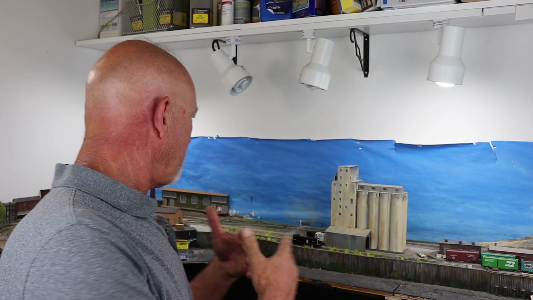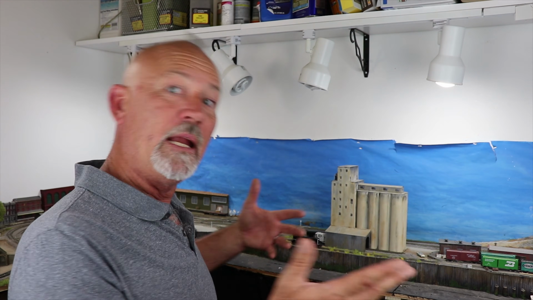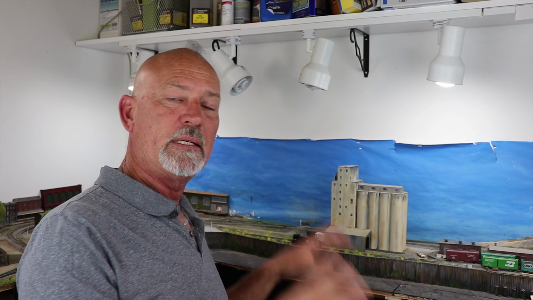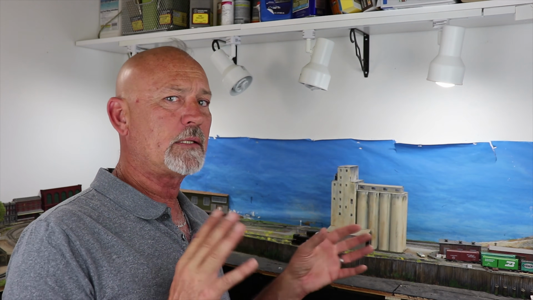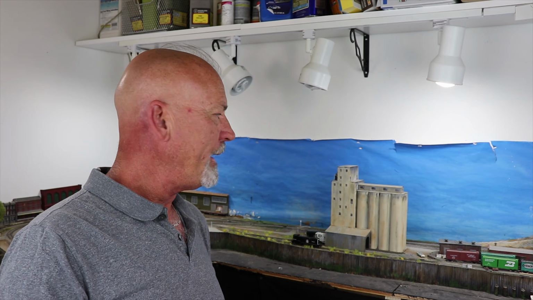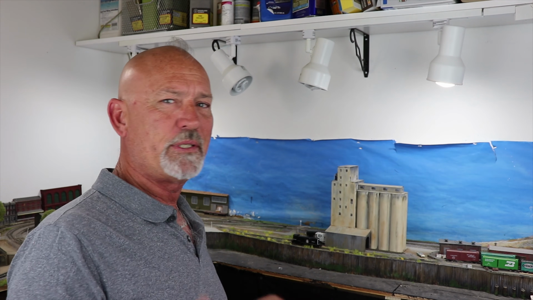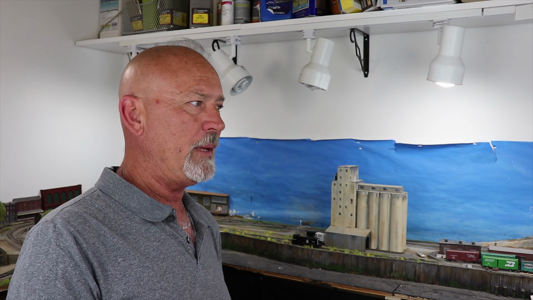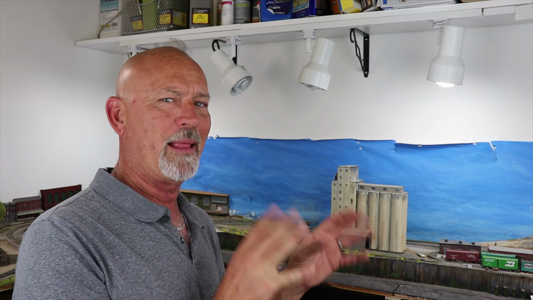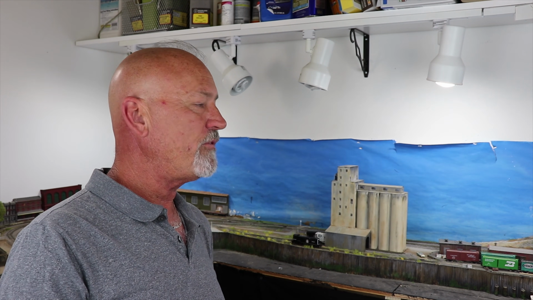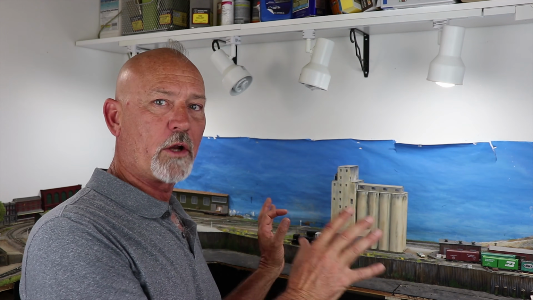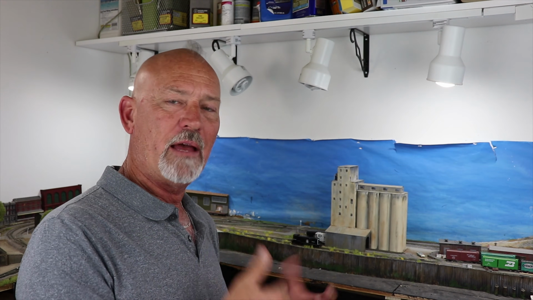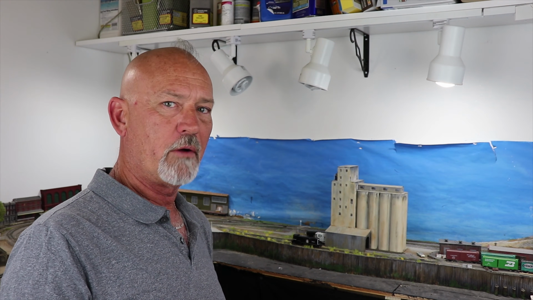So now I can pretty much run my rails anywhere I want to. I can put industries in any configuration I want to, any size I want to, knowing that some kind of way, somewhere, that's going to match something. And again, it's not like I've got Martians teleporting freight here and there. I mean, that might be a little too extreme for my layout, but I have the freedom to build whatever I want, whatever works for me, knowing that I haven't deviated too far from the prototype.